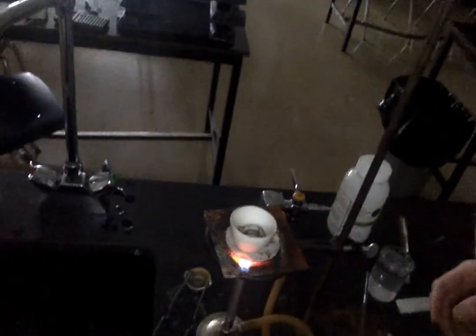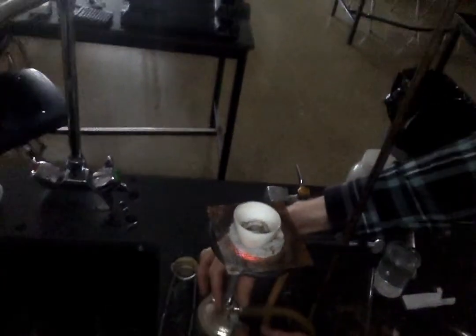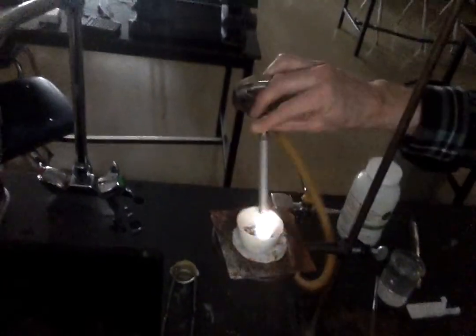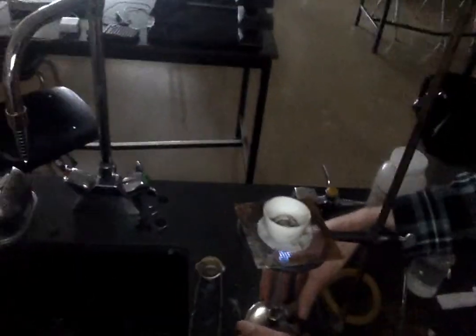Isa, would you hold the computer for a sec? Like this. Exactly like that. I want to show the students some fireworks. See that change in green? Whoa. Yeah. That's totally not part of the lab, but it's kind of cool.